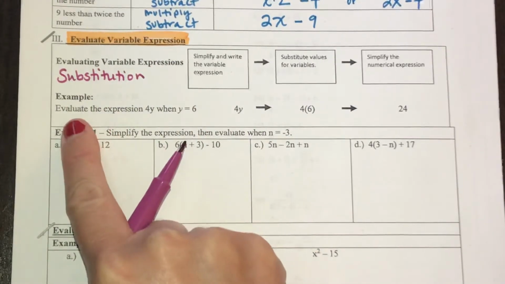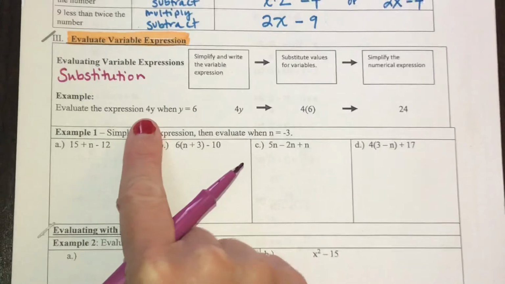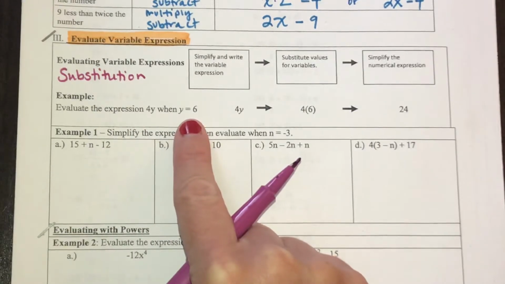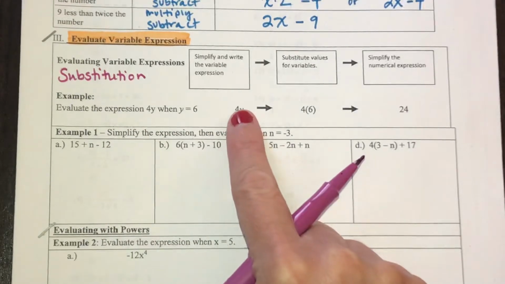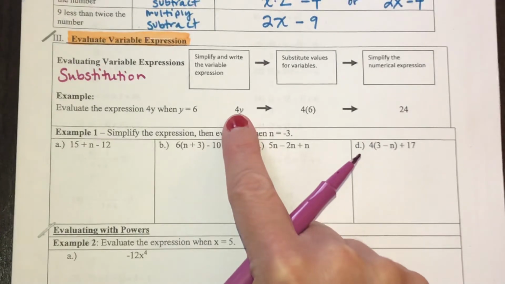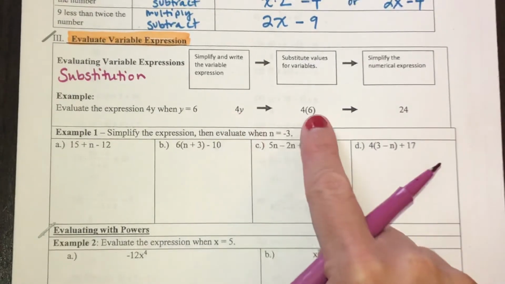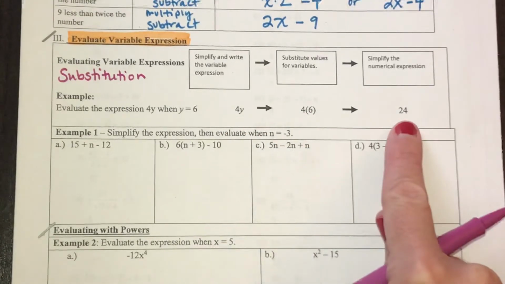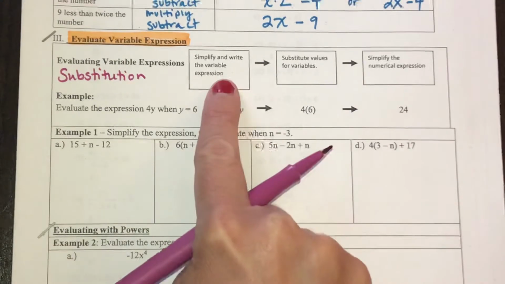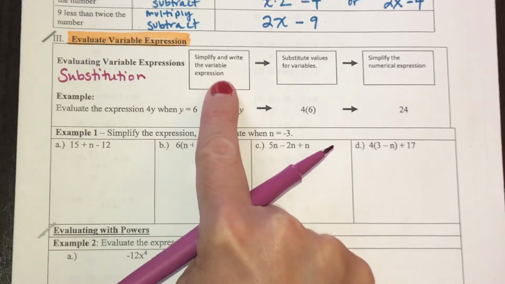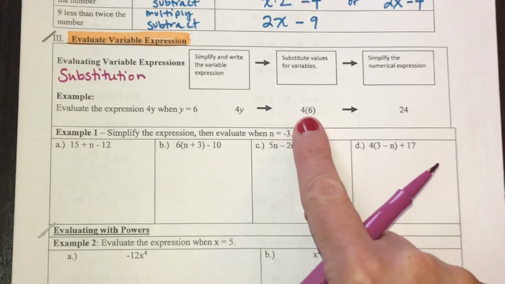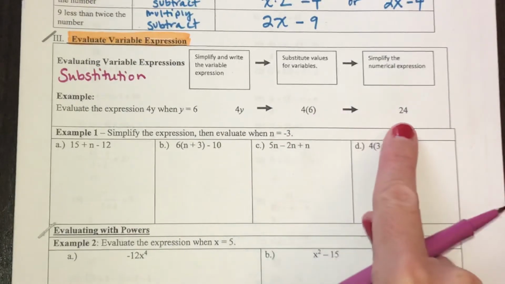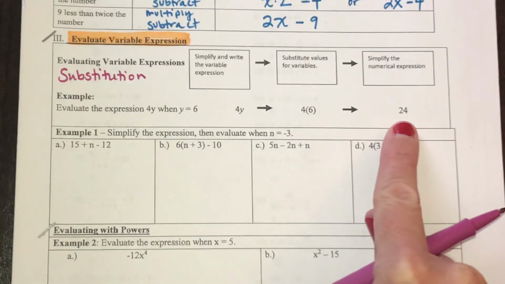So if they say evaluate the expression 4y when y is equal to the number 6, if you know 4y, that means 4 times y. If I evaluate, that means I'm substituting in the number 6 in place of the y. So 4 times 6 would give you the answer of 24. So first what you want to do is simplify and write the variable expression. Second, you're going to do a substitution. And third, get your solution.